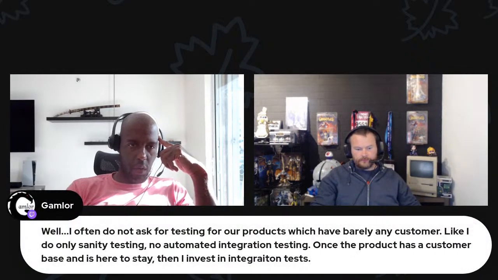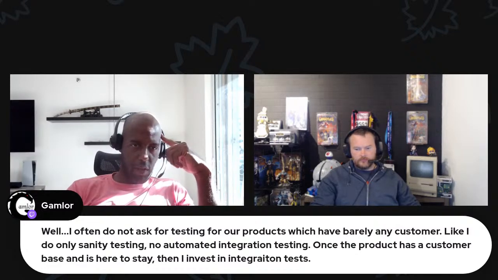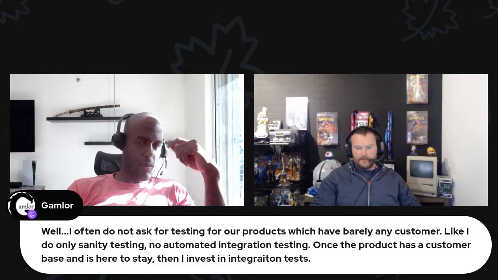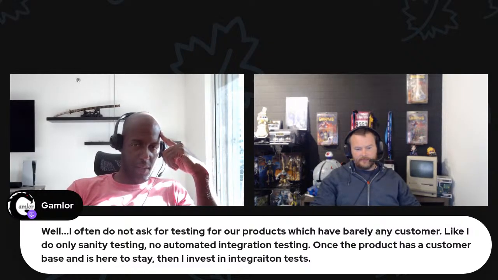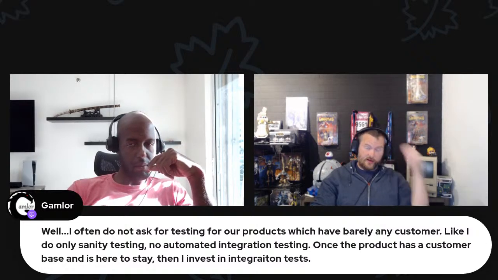The other one is, well, I often do not ask for testing for our products, which have barely any customers. I do only sanity testing, no automated integration testing. Once a product has a customer base and it's here to stay, then I invest in integration tests. What I think he's explaining is the difference between an MVP versus a customer that is waiting. Yeah, like I said, there are so many factors that depend on what's the right thing.